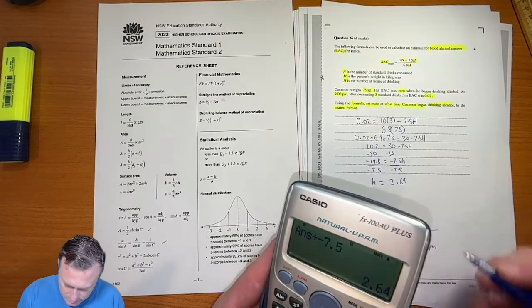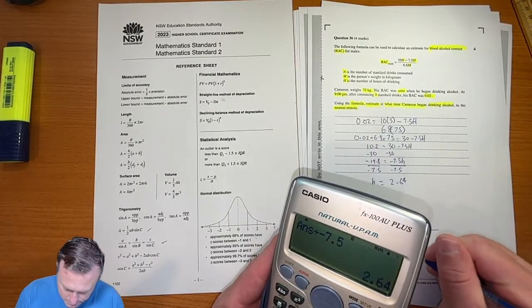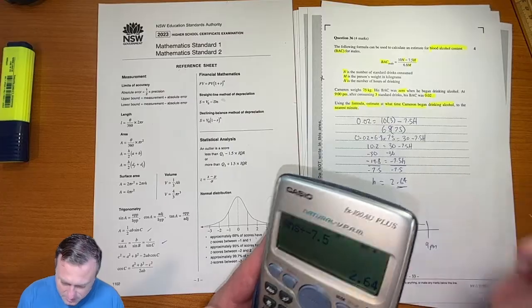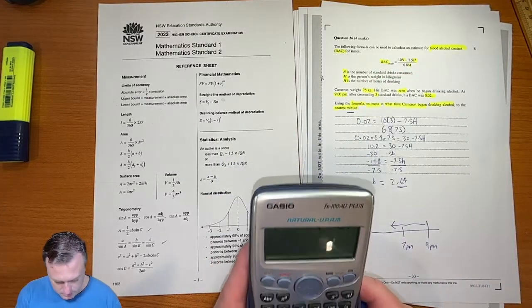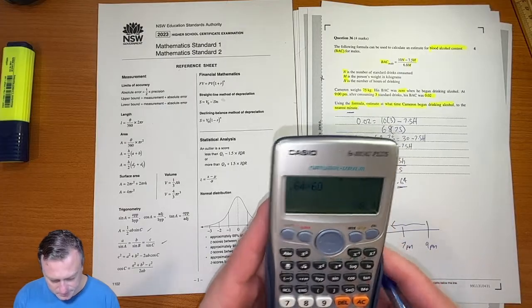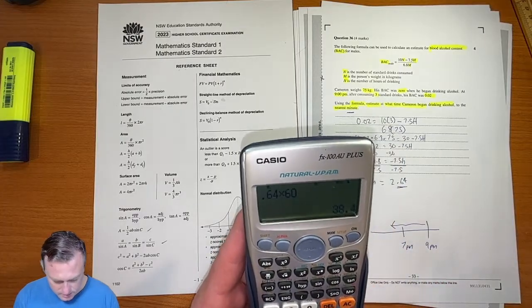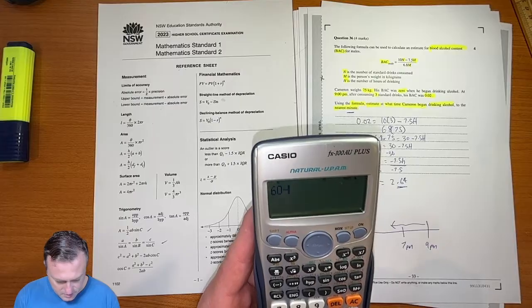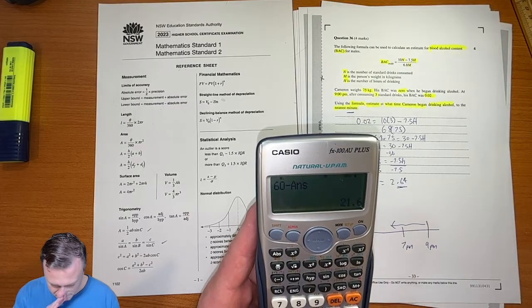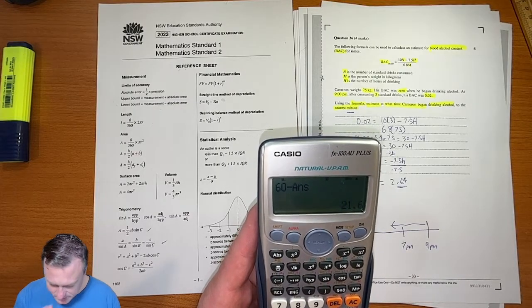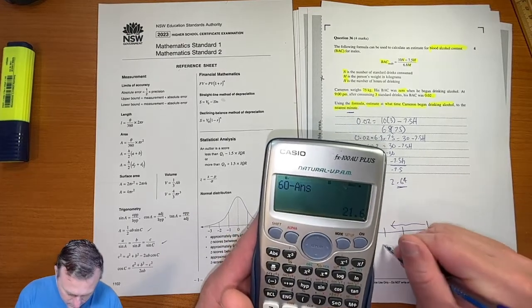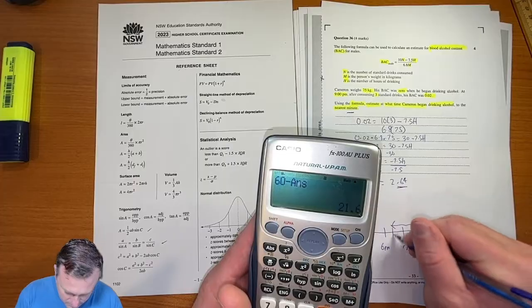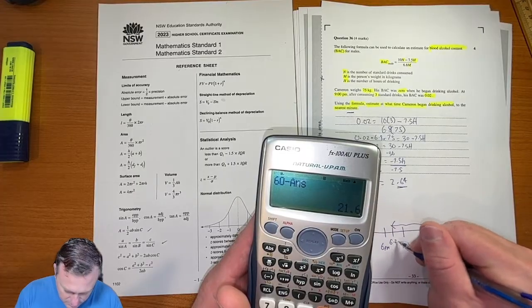So straight away, take away 2, we're at 7 p.m. And then we want to take away that many minutes because it's to the nearest minute. So 0.64 times 60 gives us that. And then we do 60 minus that. So we get 21.6. So then to the nearest minute would be 22. 6 p.m. So he's here at 6:22.